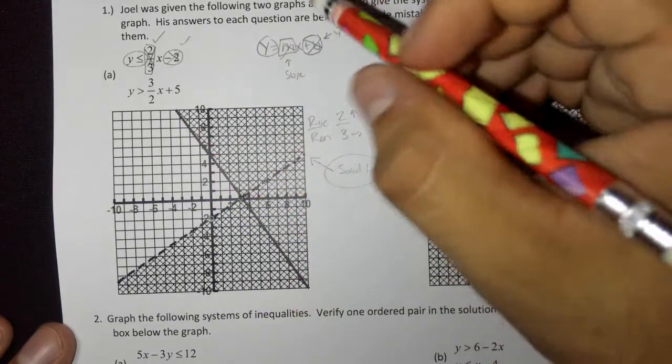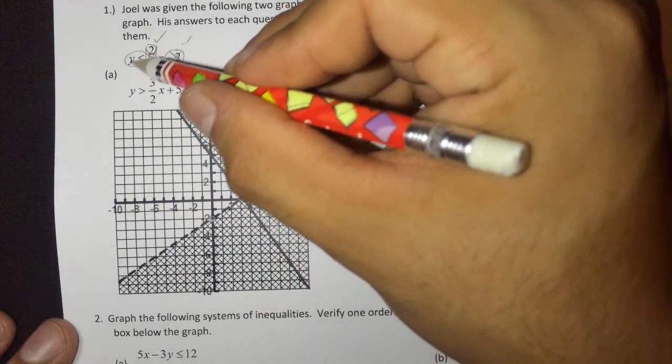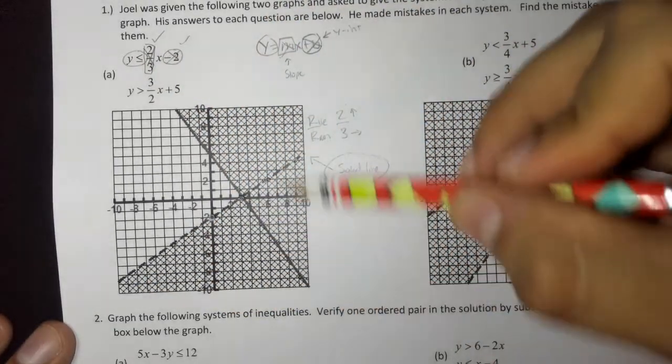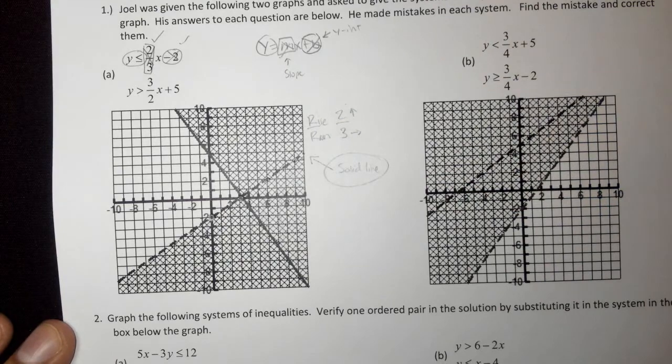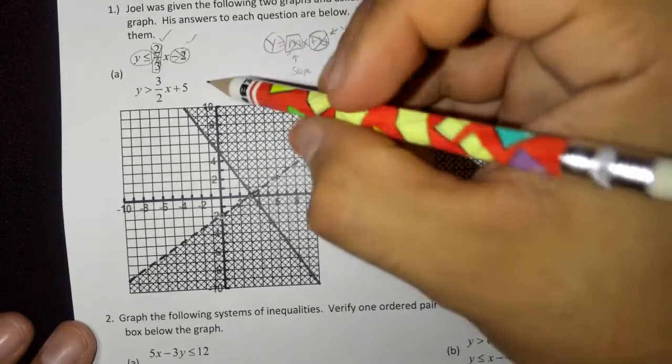And then we look at our inequality. Anytime that our inequality is pointing towards our y, that means that my y is small, and that means that I would shade down, which it looks like they did in fact shade down, so that part looks okay. The only thing here that he needed to fix was to make that into a solid line. We go into the next equation.